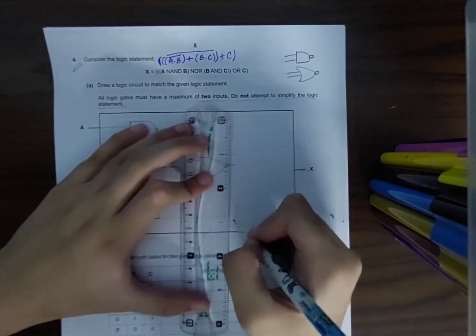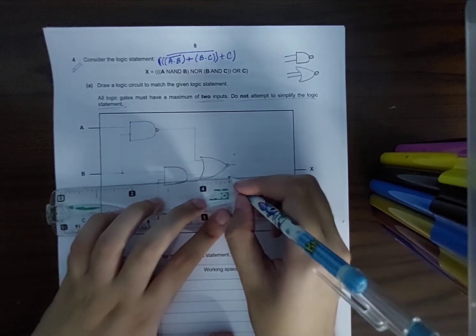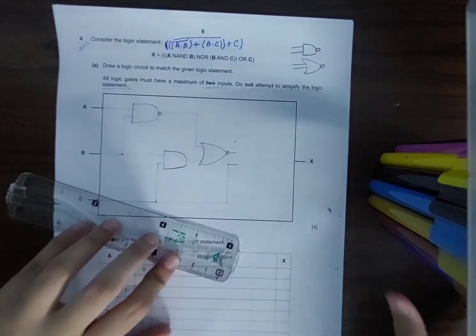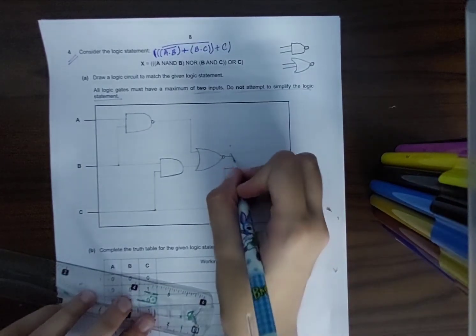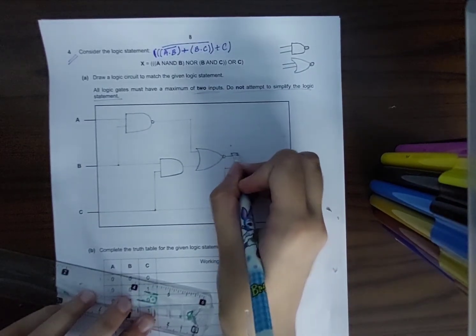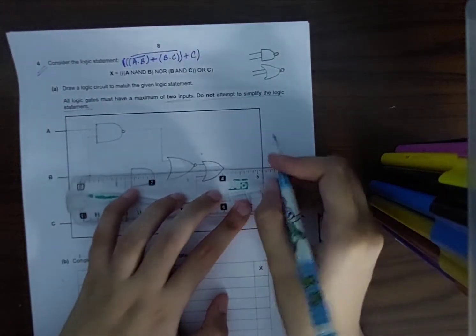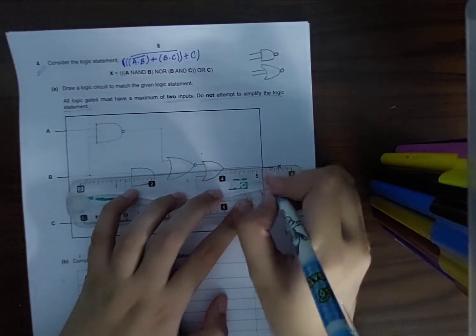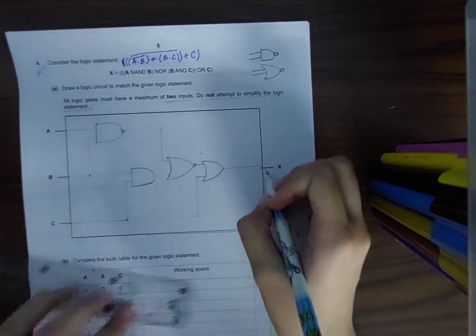This needs to go up and like this, and then it's going to be perfect, over here. So you have to join it with X, slightly upwards. I'll make it like this.